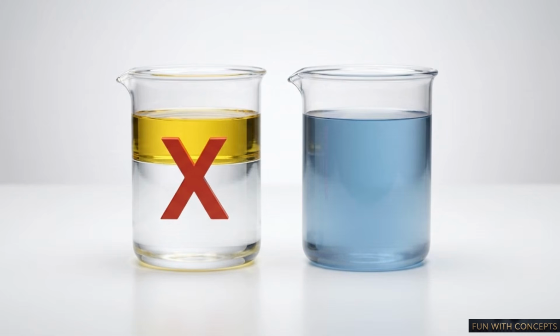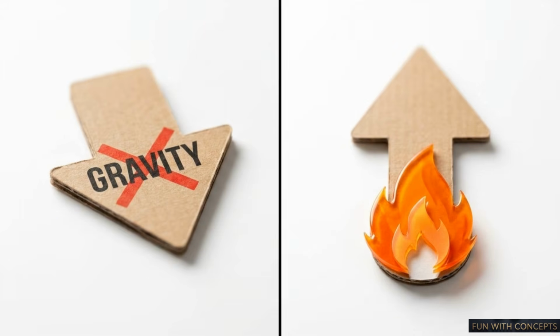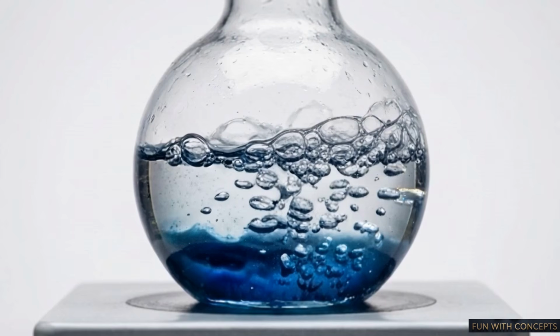But the difficulty ramps up when we encounter miscible liquids. These are liquids like rubbing alcohol and water that dissolve into one another completely, forming a seamless, uniform blend. Gravity won't help us here. Instead, we have to exploit the fact that these two liquids boil at completely different temperatures. We do this through a process called fractional distillation.